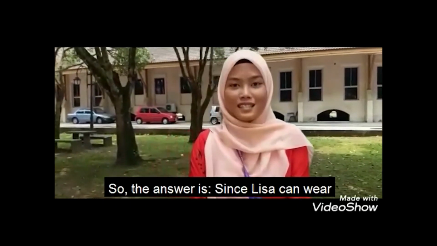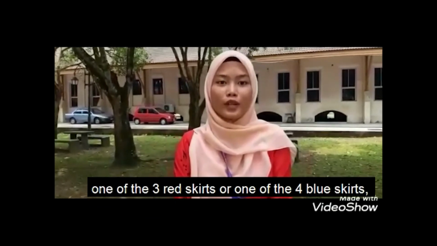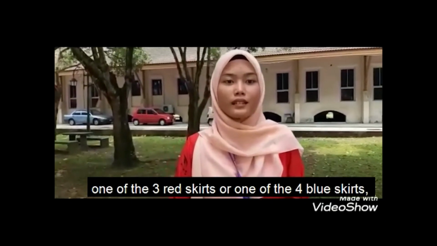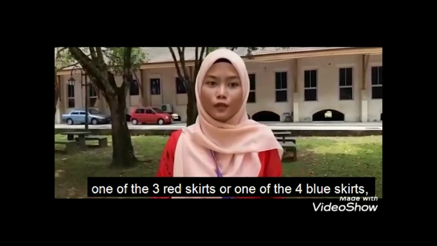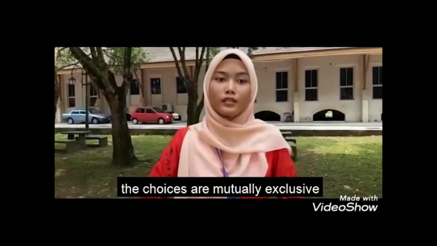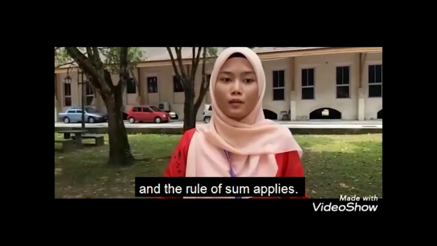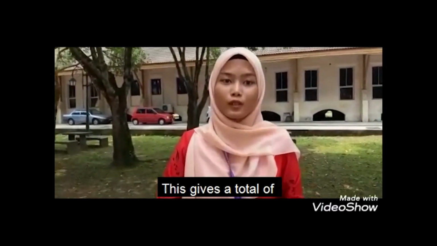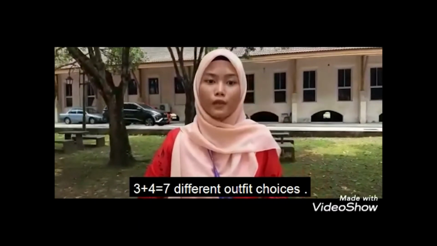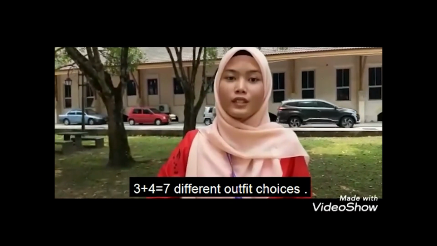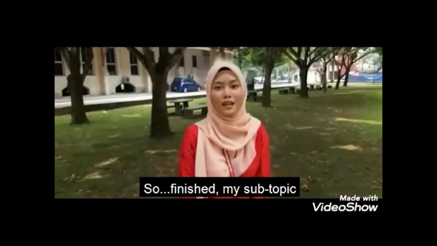The answer is, since Lisa can wear one of the 3 red skirts or one of the 4 blue skirts, the choices are mutually exclusive and the rule of sum applies. This gives a total of 3 plus 4 is 7 different outfit choices. So I finish my subtopic.